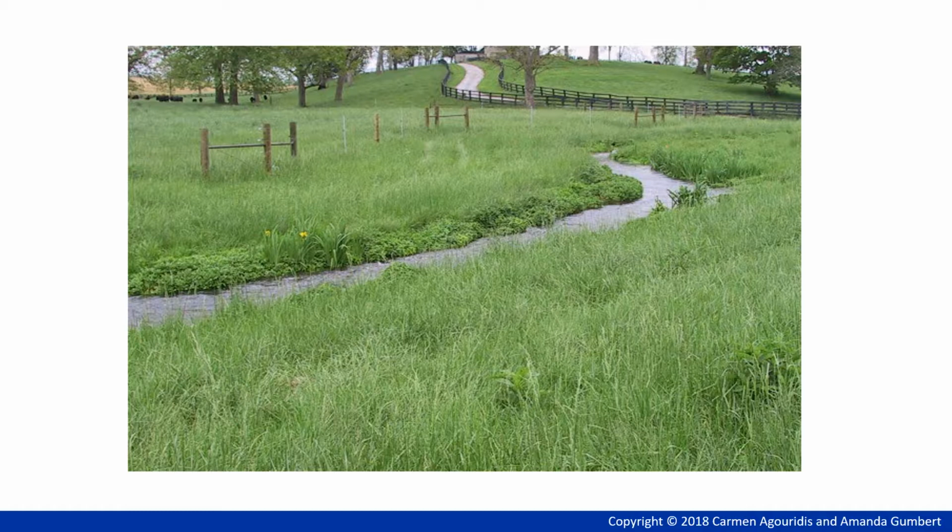Over time, can the stream maintain its dimension or cross-section, its pattern or plan view, and its profile without aggrading, meaning it fills up with sediment, or degrading, meaning it downcuts or incises? Let's examine a stream at the University of Kentucky's Animal Research Center in Woodford County, Kentucky. In this picture, we do not see evidence of bank erosion.